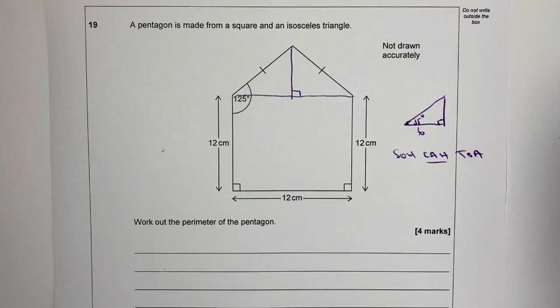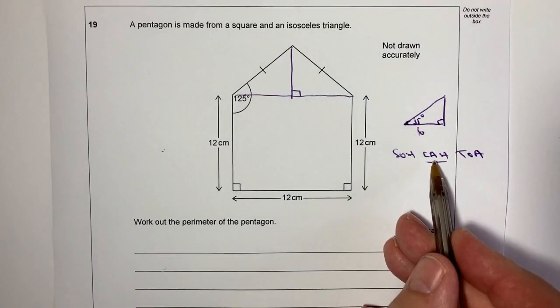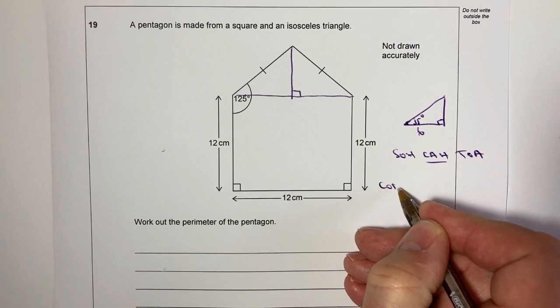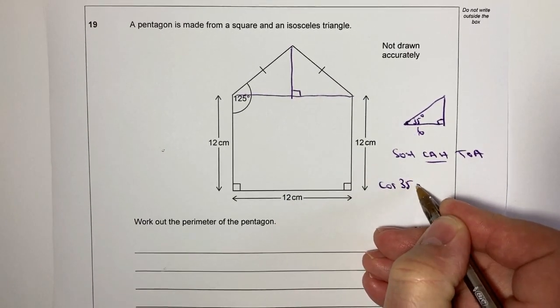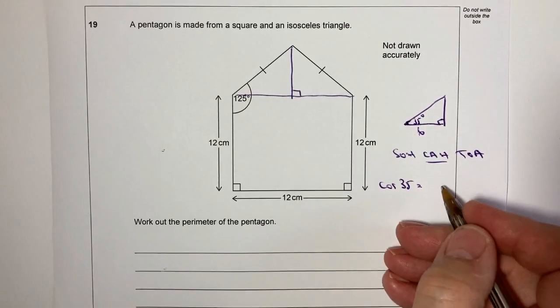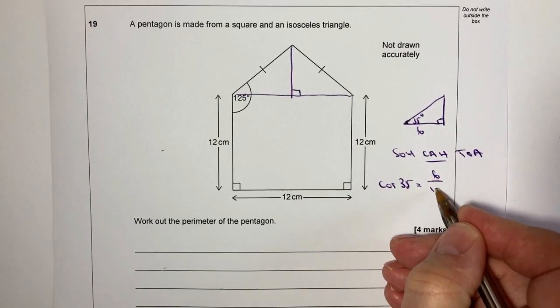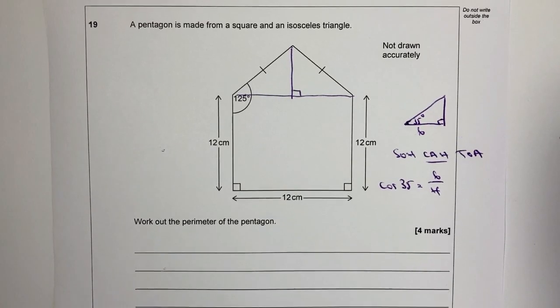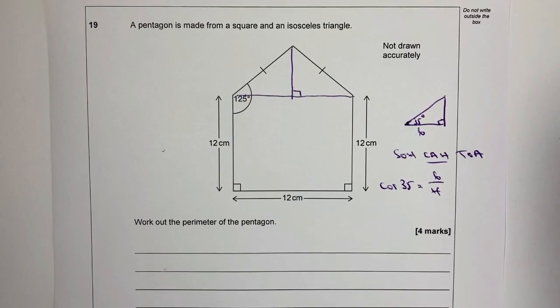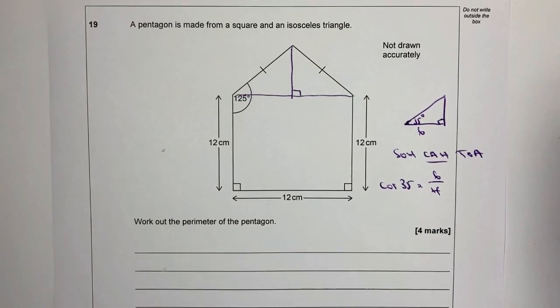All right, so let's have a look at this application. I've got the cosine of 35 degrees equals the adjacent, which we know is 6, divided by the hypotenuse. Now you need to use a little bit of manipulation here, and you might do it slightly differently to the way that I do. I need to get the hypotenuse equal to something.